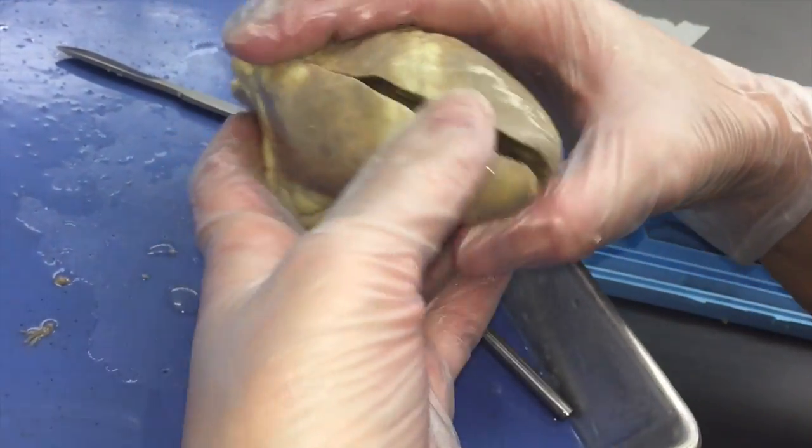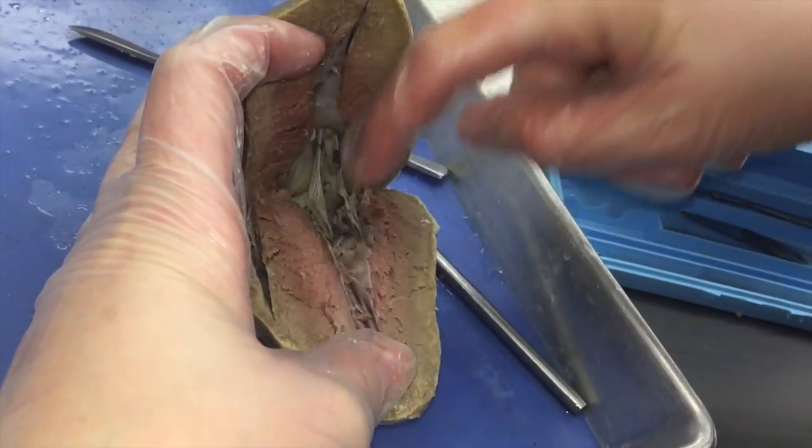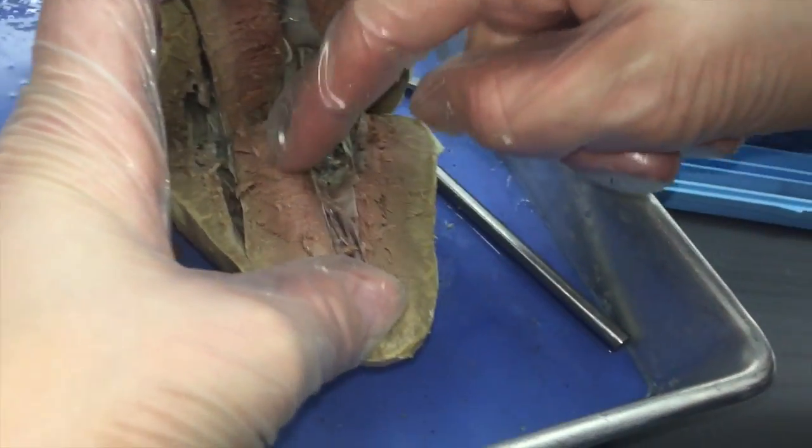We did the bicuspid, tricuspid. Remember, between the ventricles, this is the interventricular septum, this big chunk of muscle that's between the left and the right ventricle. Interventricular septum is here.